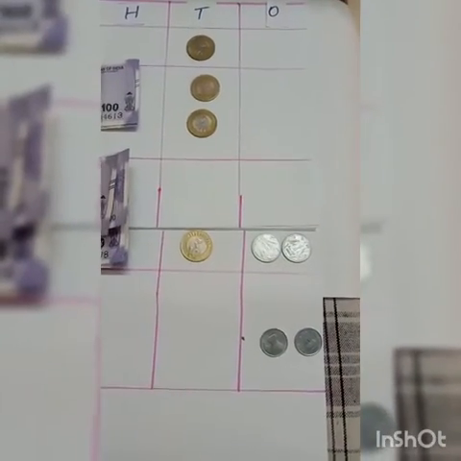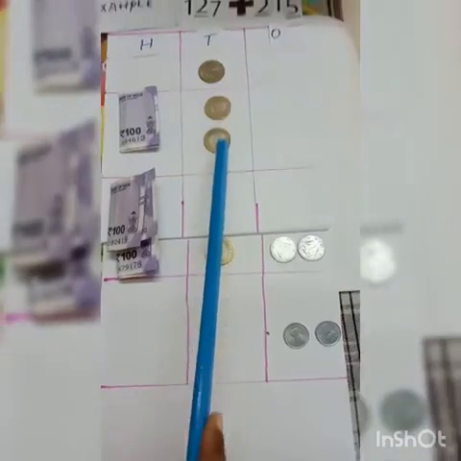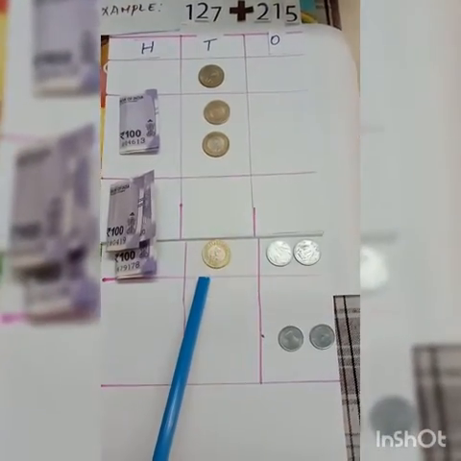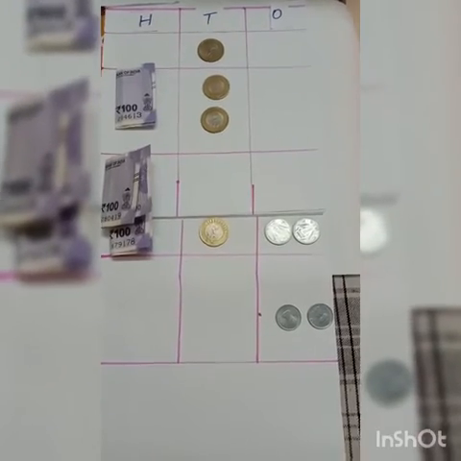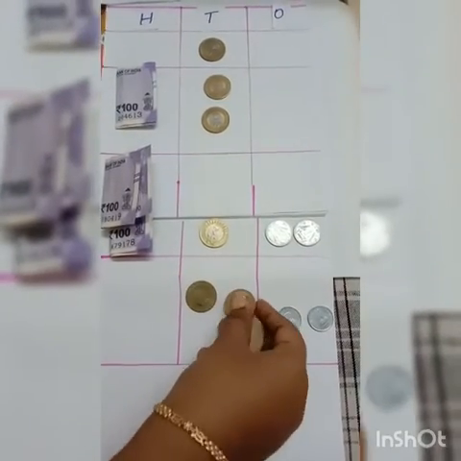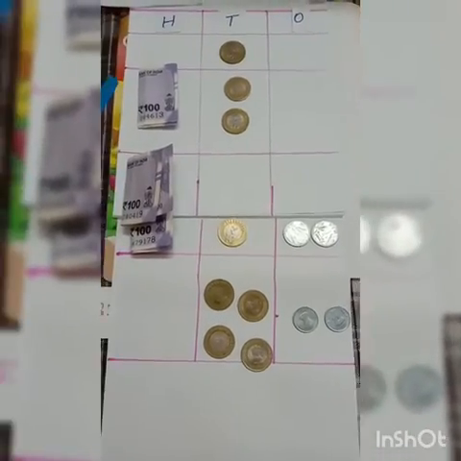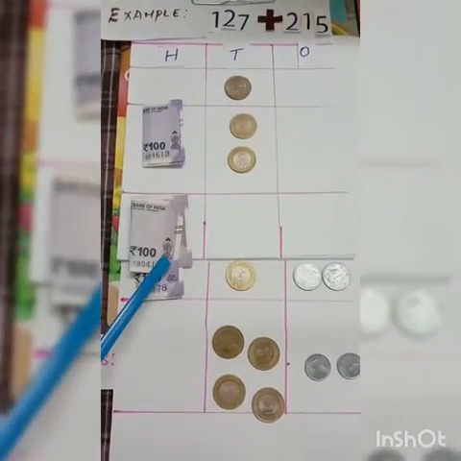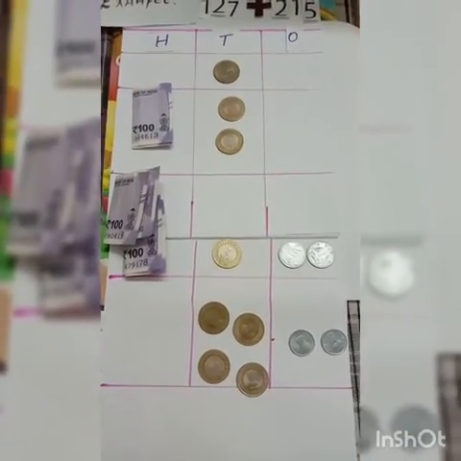Now add the tens, that is 1 ten-rupee plus 2 ten-rupees plus 1 ten-rupee, which is equal to 4 tens. At last add the hundreds, that is 100 plus 200, which is equal to 300.